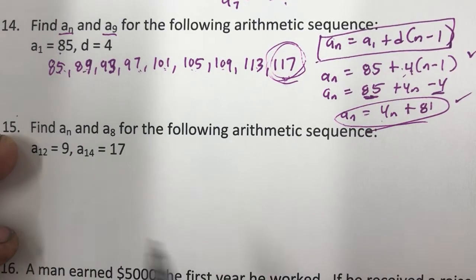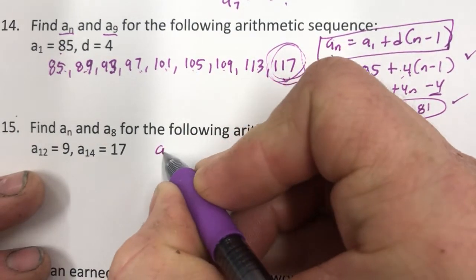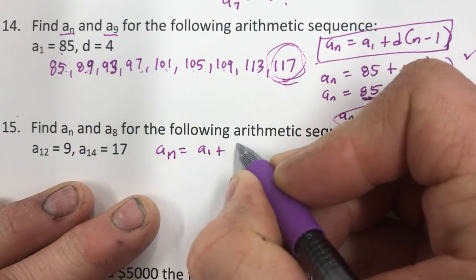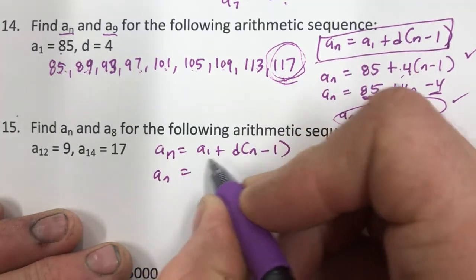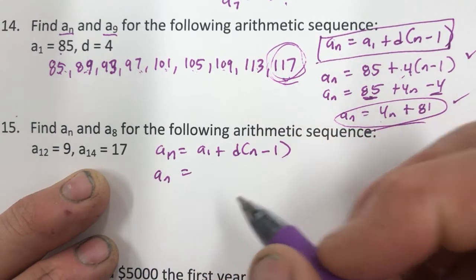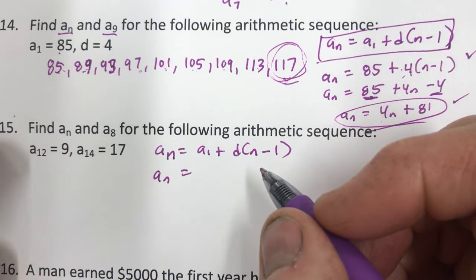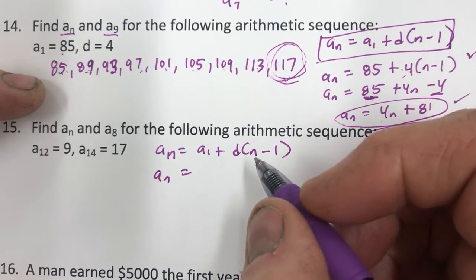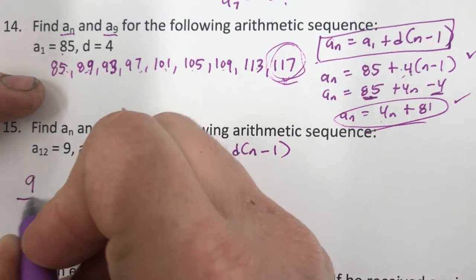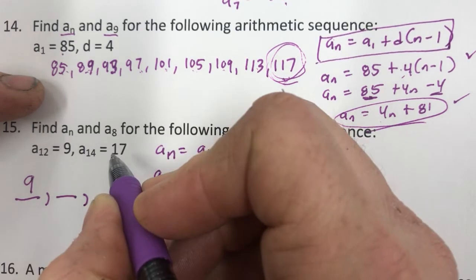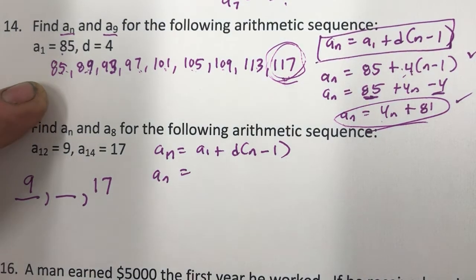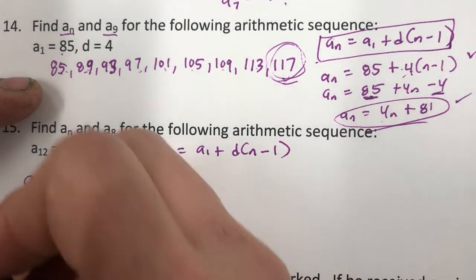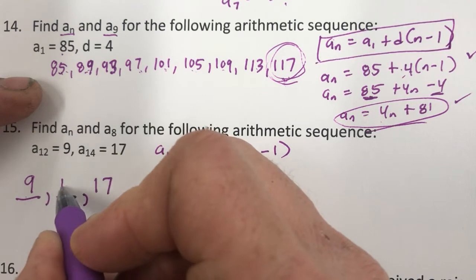Here's another one, 15. Find a sub n and a sub 8. All right, so a sub n equals a sub 1 plus d times n minus 1. So a sub n equals my first term, which, oh no, it doesn't tell us here. Okay, so we got to do a little figuring. All right, so we know the 12th term is 9, the 13th term we don't know, and the 14th term is 17. So this term in the middle we don't know. So basically I just do 9 plus 17 is 26, and then divide it by 2 is 13. This has to be 13 right here.